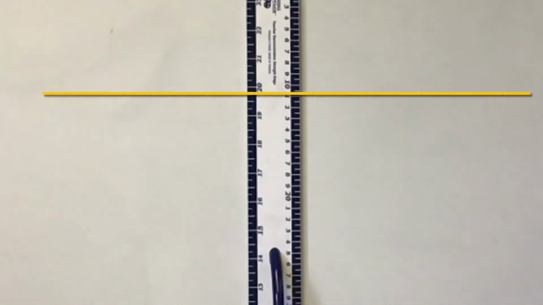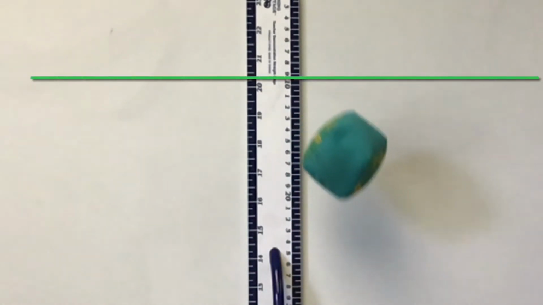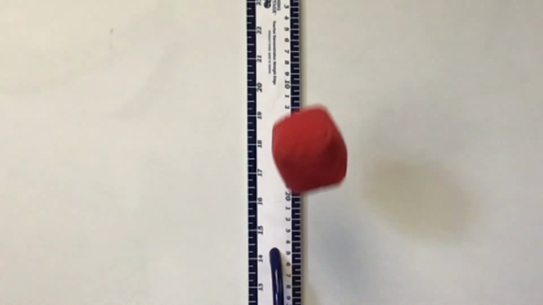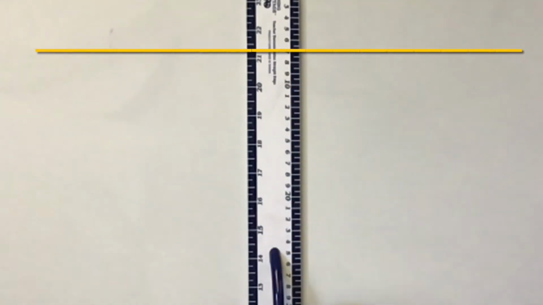Here we are zoomed in so we can see it a little better. Our first ball hits at around 19 3/4. Our second ball is around 20 1/4. Our third ball is around 20 1/2. Our fourth ball here is about 21 1/4, and our last one is right around 19.